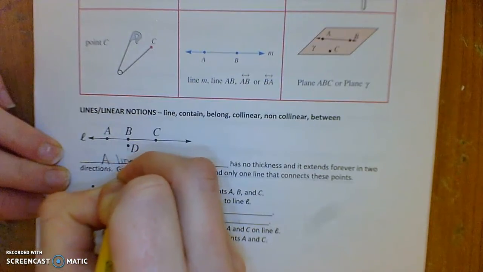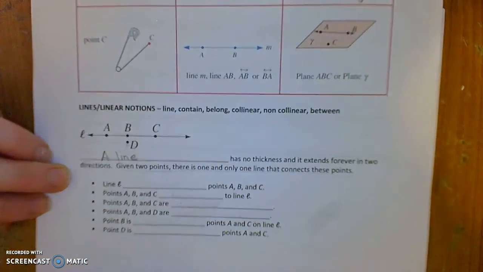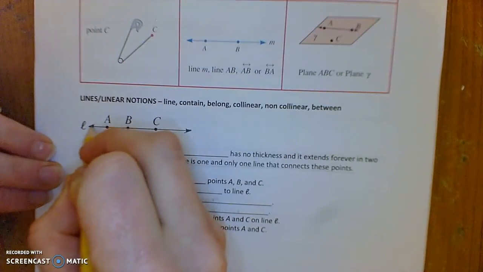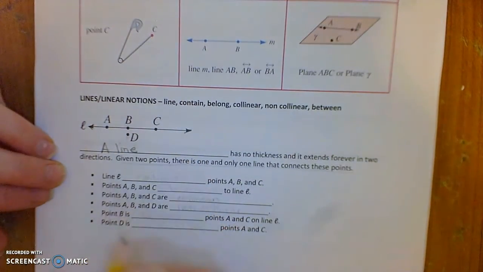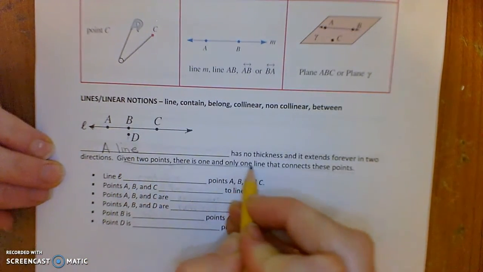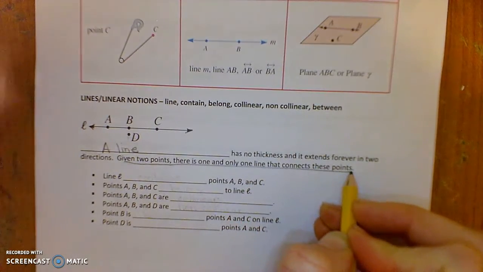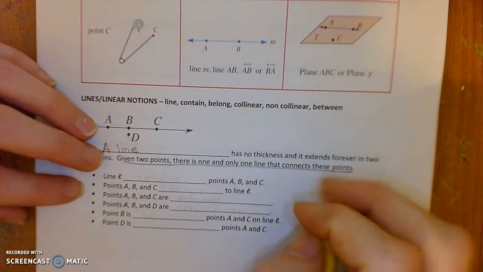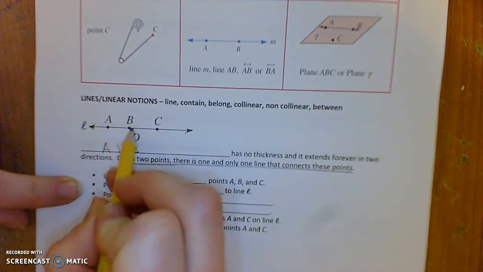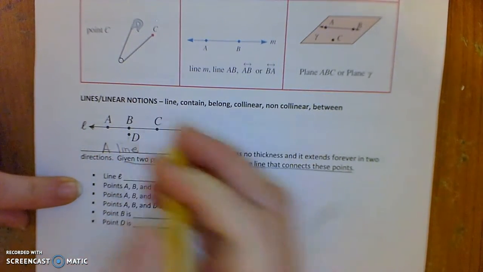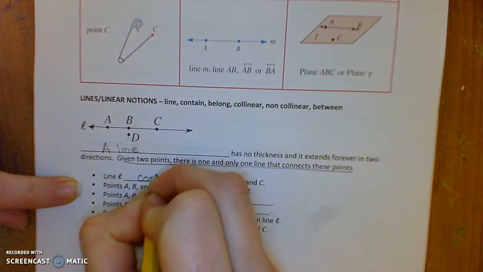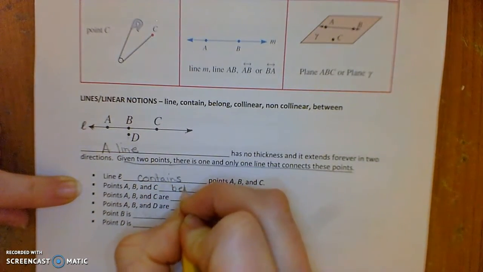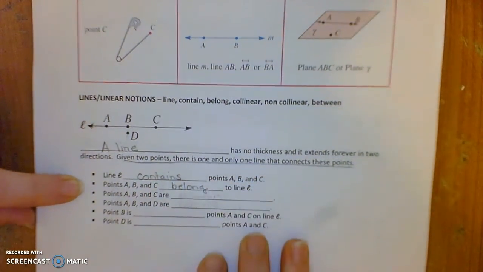Say a line, for example, this line L here, has no thickness. It extends forever in the two directions. That's why we put these arrowheads at the end. And given any 2 points, there is one and only one line that connects these points. Sometimes we say that 2 points determine a line. All right, the line L, you see these points A, B, and C, they're on the line L. So we can say L contains those points, or that the points belong to the line L.